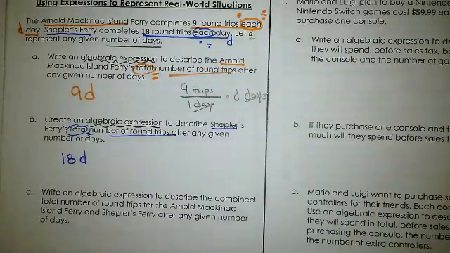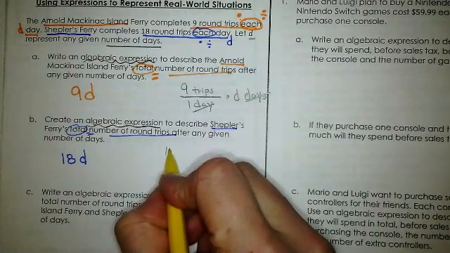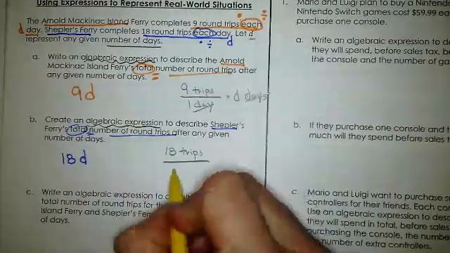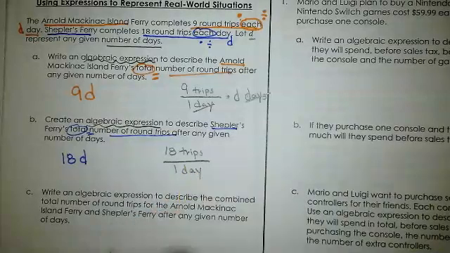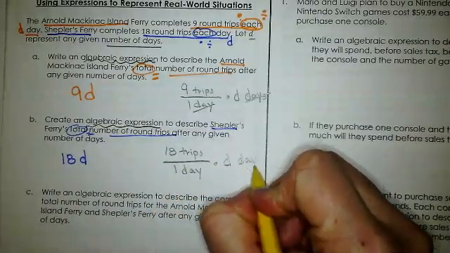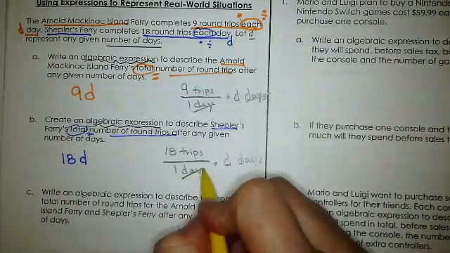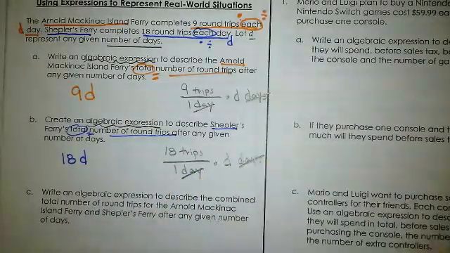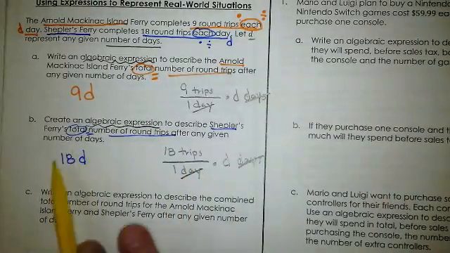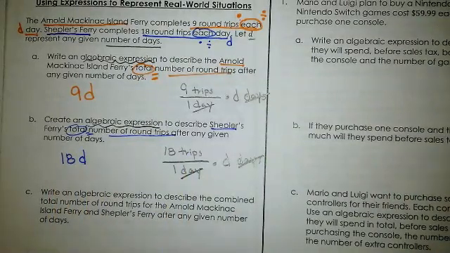And we can investigate further and look at our units. It is 18 trips per day times however many days they're doing this for. Day in the denominator, day in the numerator are going to cancel, and all the unit we have left is trips. So whatever comes out of 18D, the only unit on it will be trips, and we're trying to come up with a number of round trips, so that works fine.